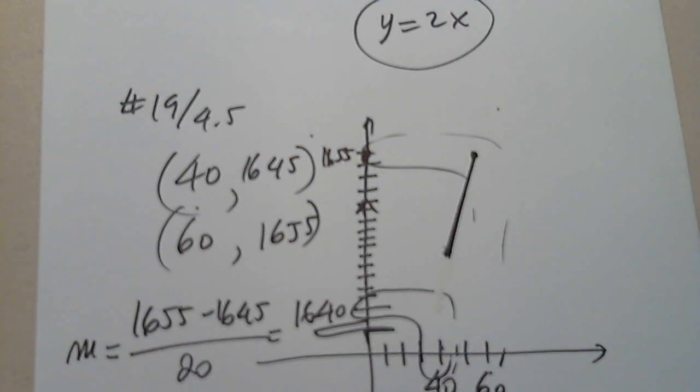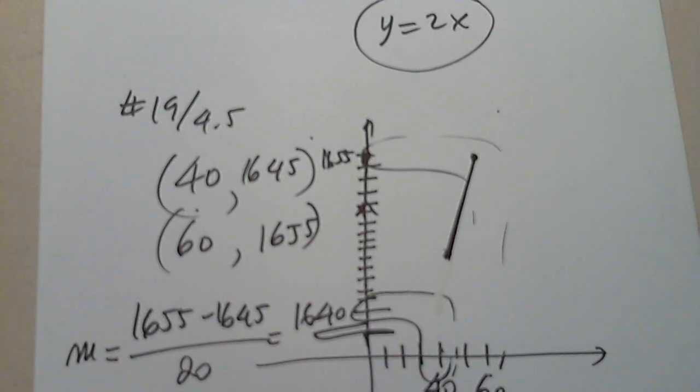I feel like the closest one is C though. But I don't understand. So 20, 30, 40, 45. So 1645 should be at 40. But this is not 40. So the point is 40, which is 20, 40, 60, 80. So it's right here. Yeah, the middle. I think it is C because 40 is in the middle between 0 and 80, and if you go from 1610 up to that, it looks like it might be 45.